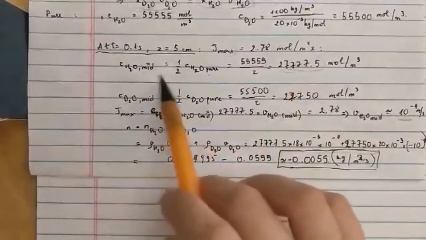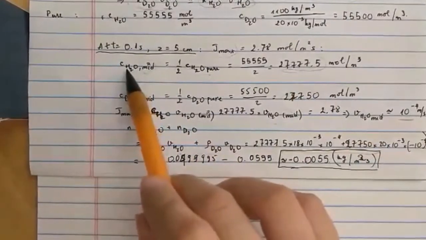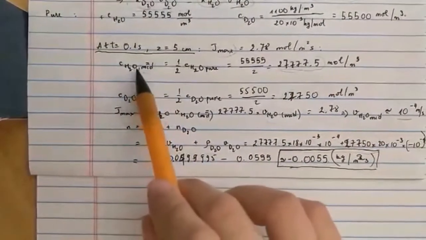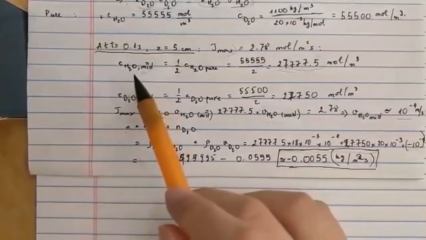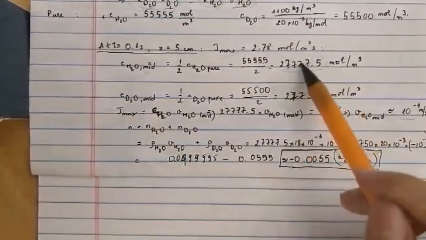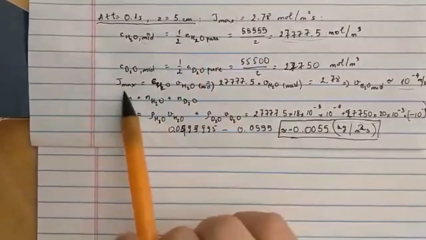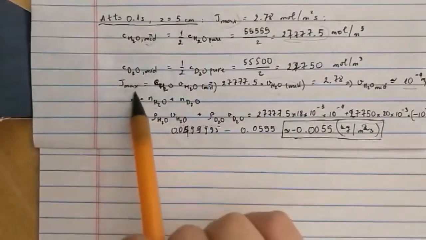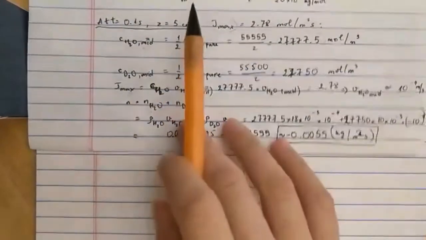From here I can calculate the molar concentration of H2O and D2O, which is this number.